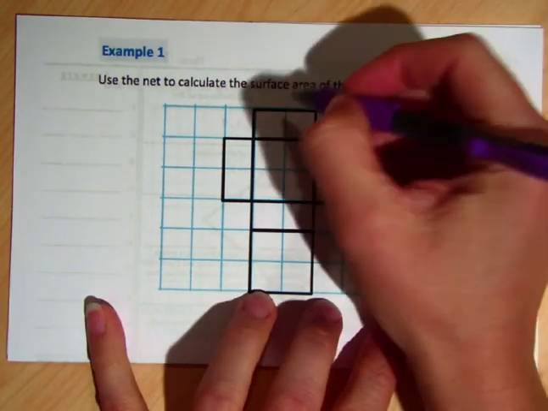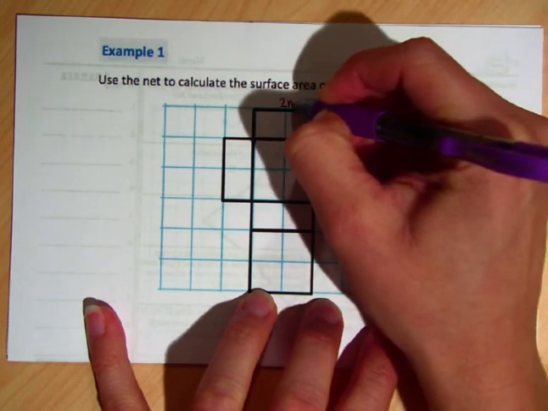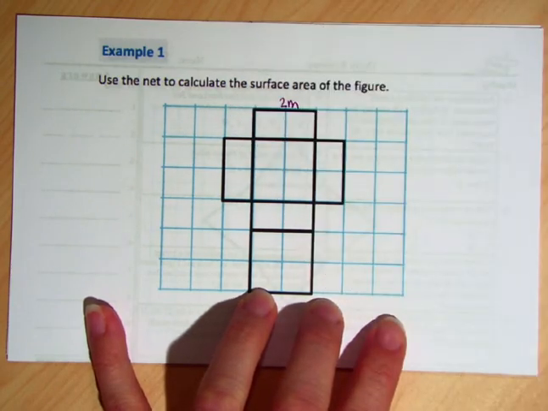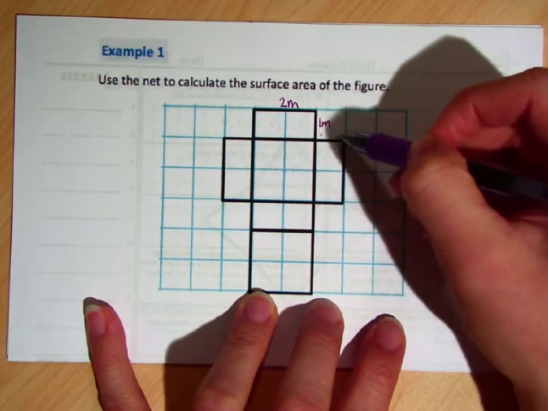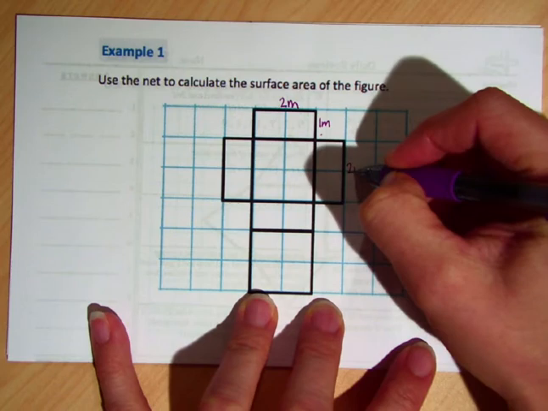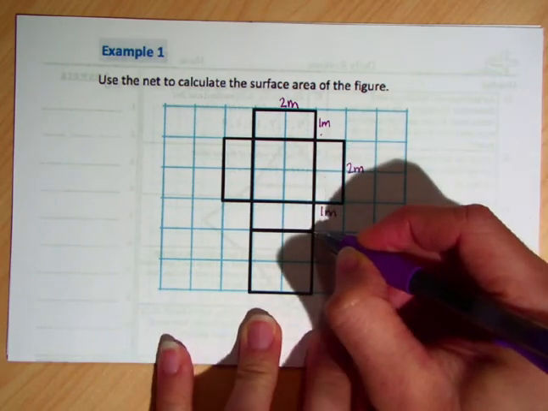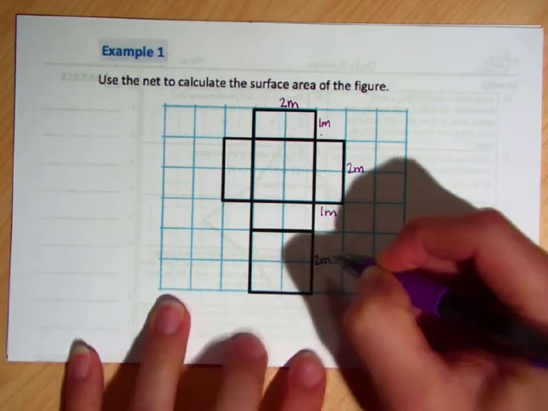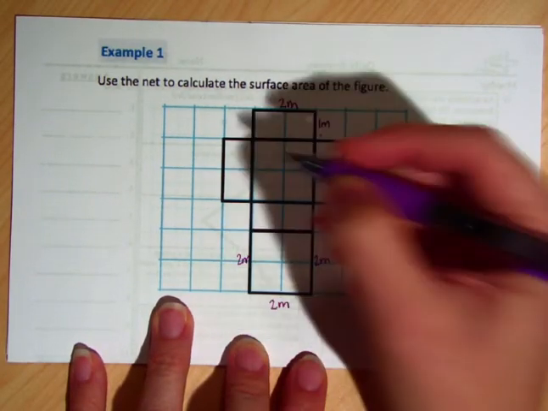So this is 2, let's pretend they're meters. This will be 2 meters. This is 1 meter, and it's the same for both. 2 meters, 1 meter. Same here. This is 2 meters. So just kind of putting our information around the edge.